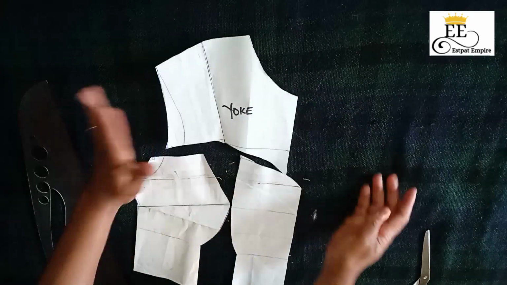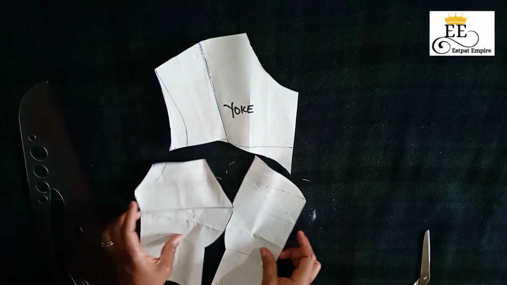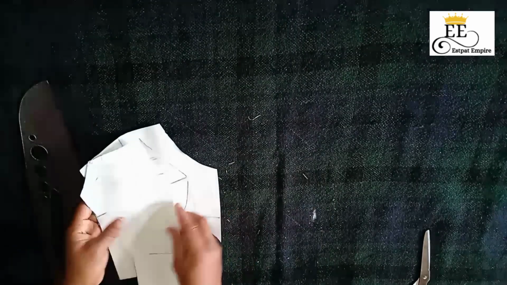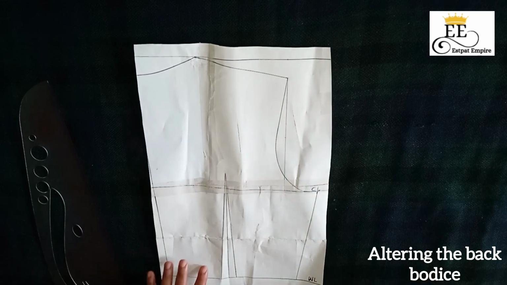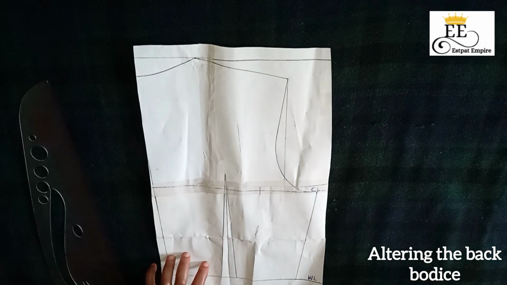So I'll keep this aside and work on the back bodice. So now to alter the back bodice is very simple. There's nothing much here to do.